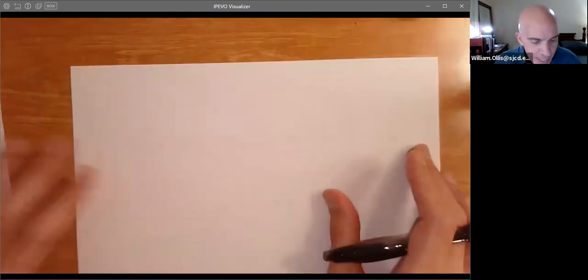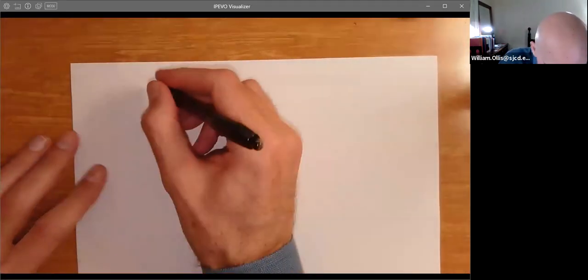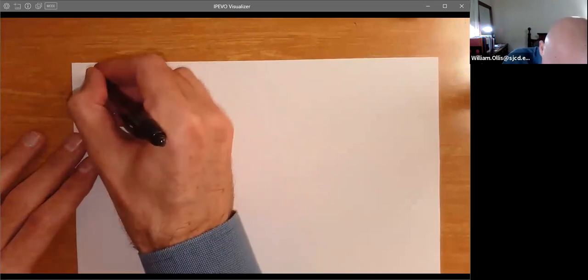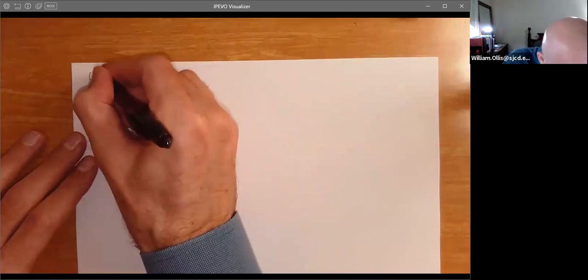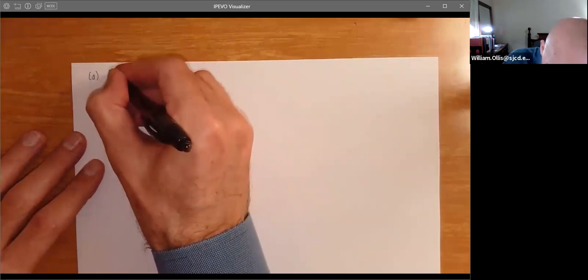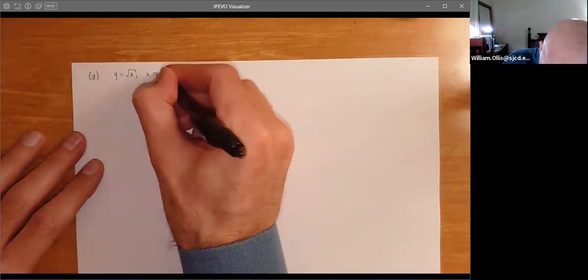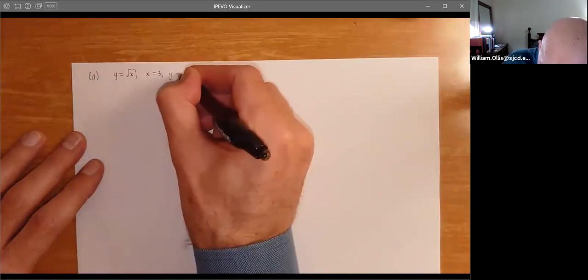So let's do the same region. Go ahead and draw the same region, but now we're going to have a different, this is actually part D from your book. And again, we have the same region, y equals square root x, x equals 3, and y equals 0.